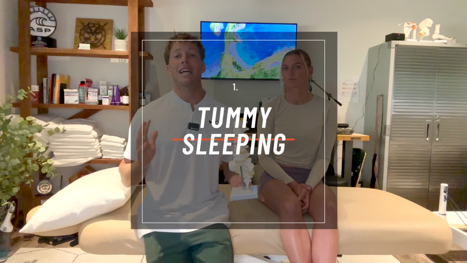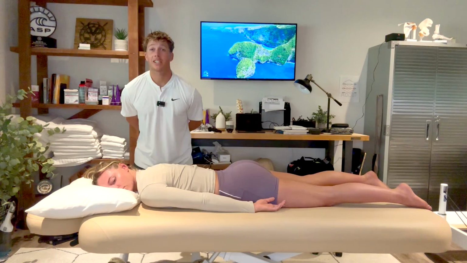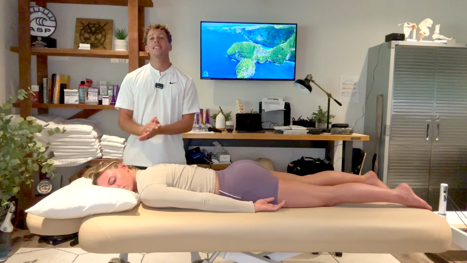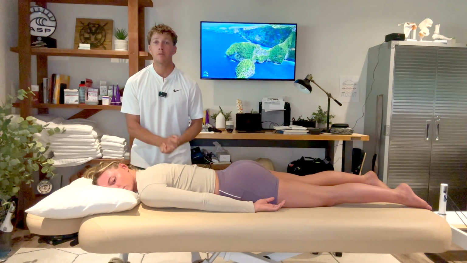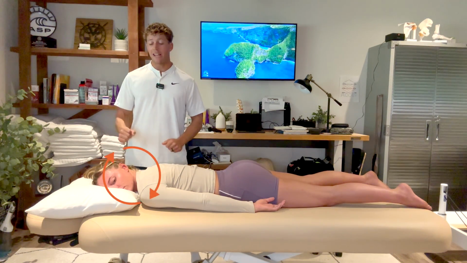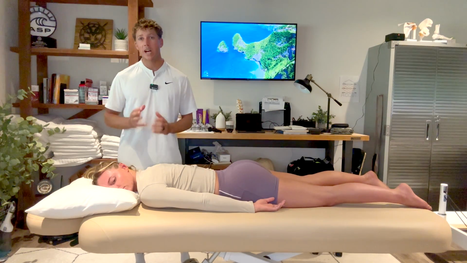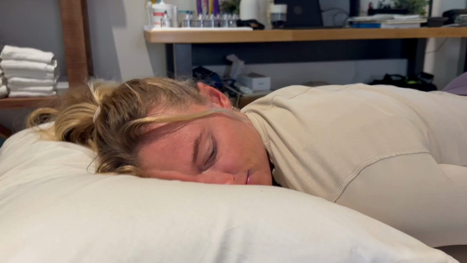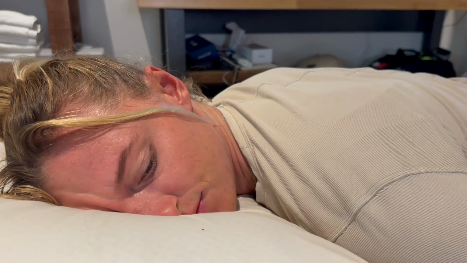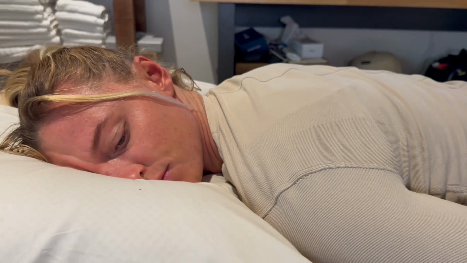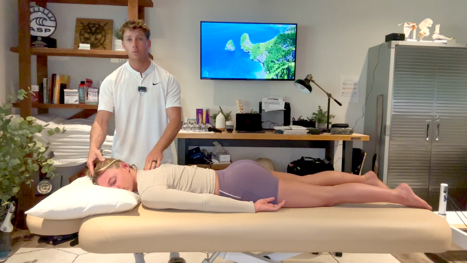Okay guys, so let's get into it. We're gonna start off with tummy sleeping. Sleeping on the belly, as you can see, if we wanna breathe, we're human beings, we need to rotate the head. So when we talk about a neutral spine, we are already out of that position. As you can see here, we are fully rotated through the neck. We've got a little bit of extension in the neck as well.